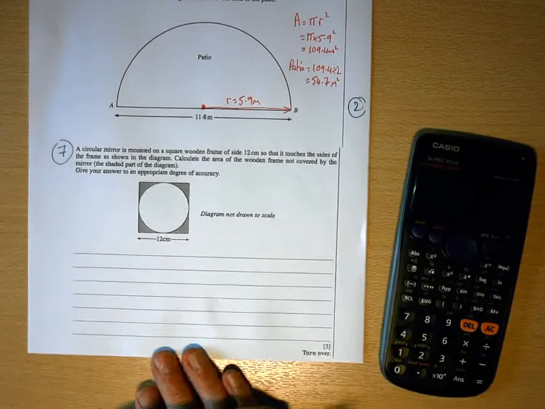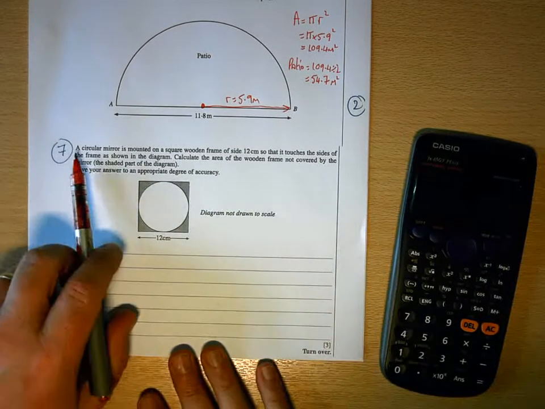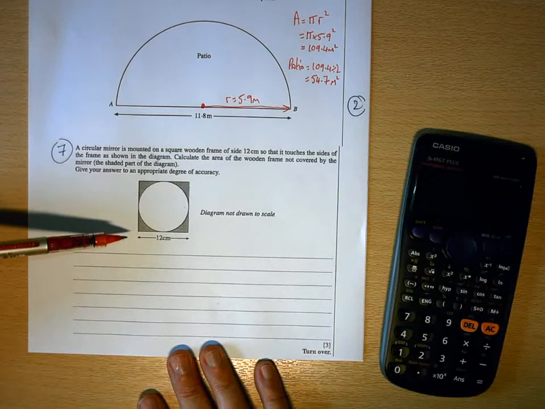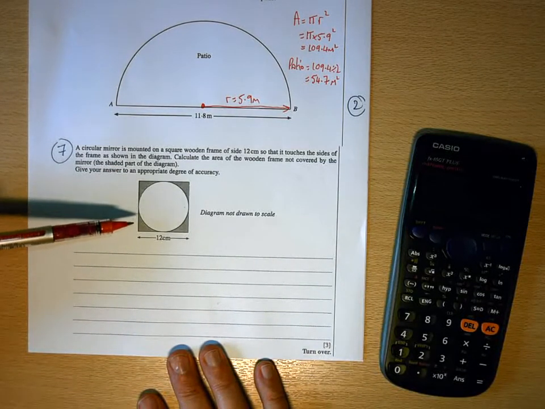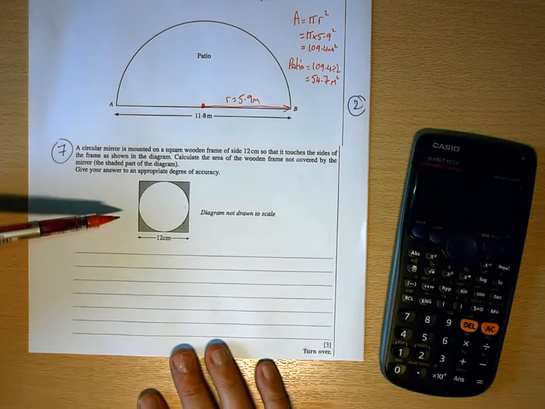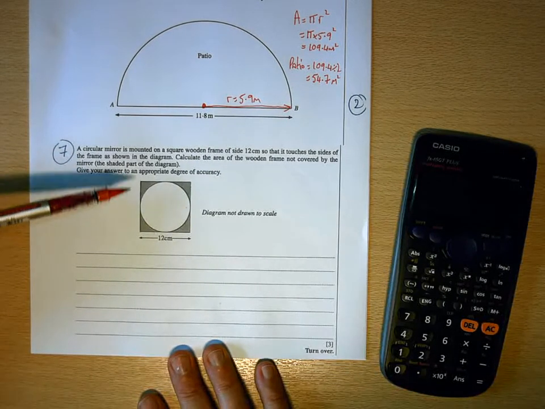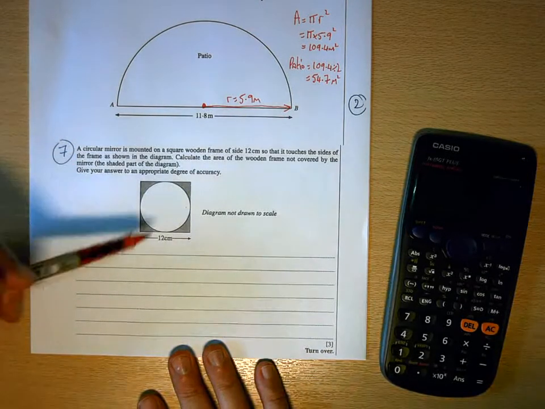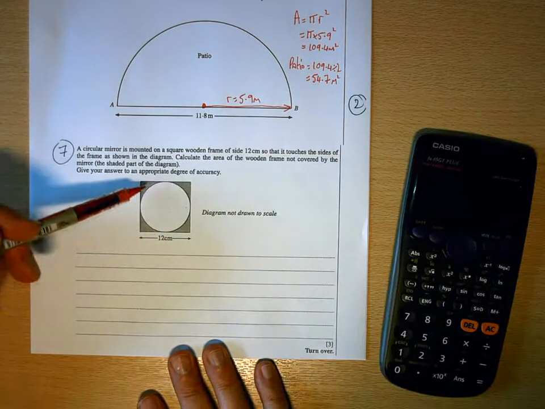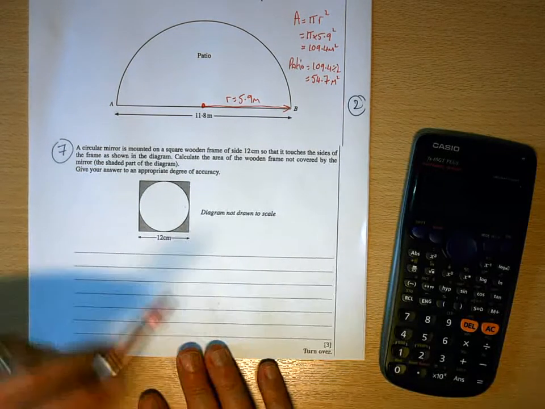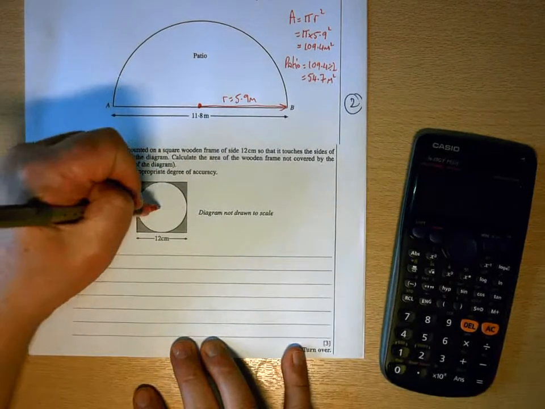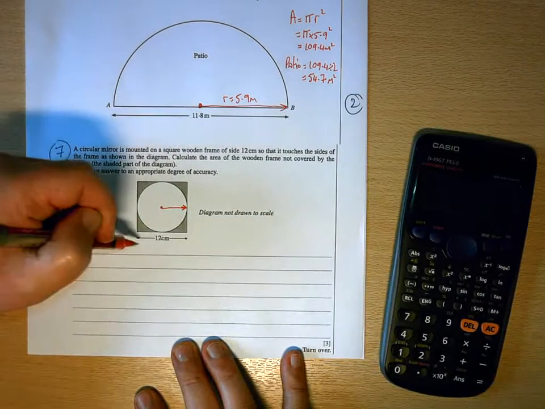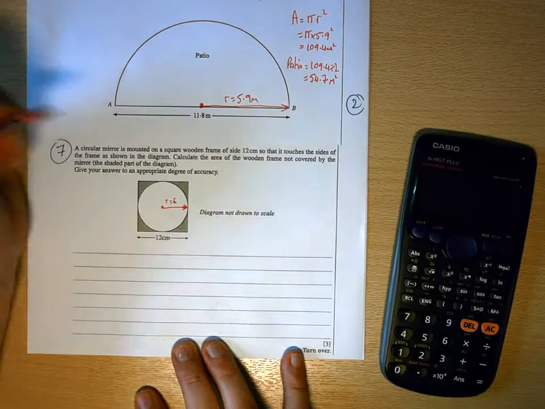Okay, question 7. What's the context for this? A circular mirror is mounted on a square wooden frame of size 12 centimeters, so that it touches the sides of the frame as shown in the diagram. Calculate the area of the wooden frame not covered by the mirror. Okay, so we need to get that shaded part. Well, again, we've got a circle there. We need to know the radius of it to find that area. It's going to be half of 12 is 6.